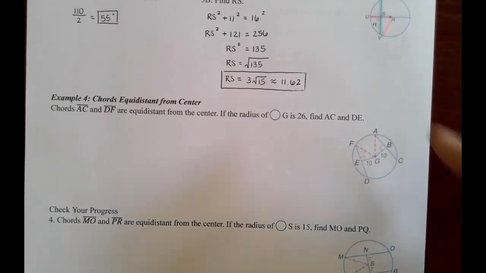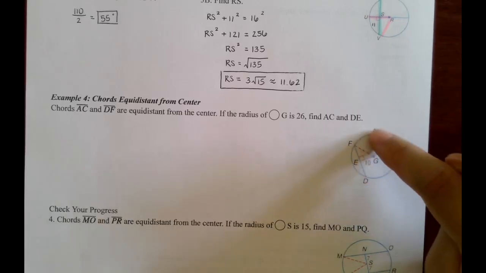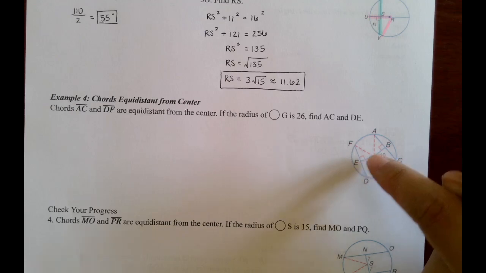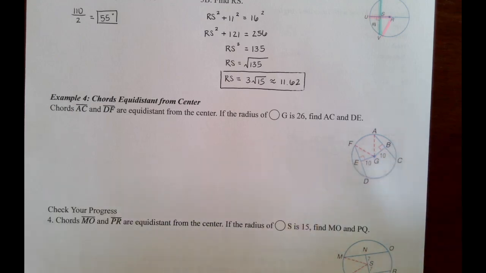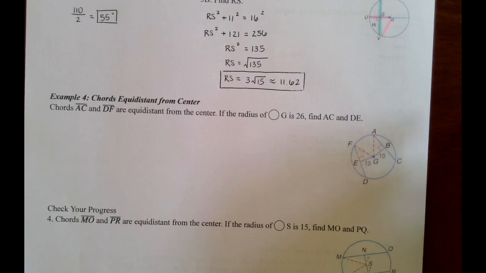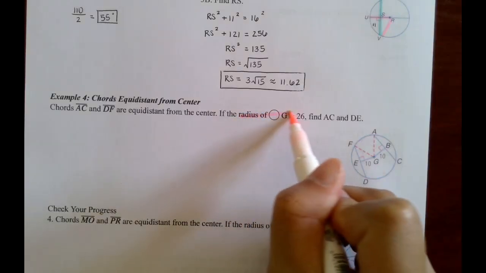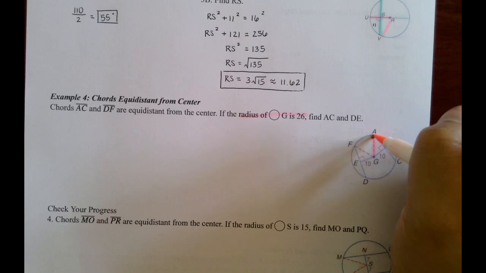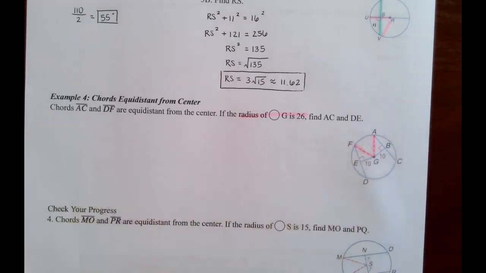So here, chords AC, that's this here, and chord DF are equidistant from the center. Note that they're both 10 units away. Okay. If the radius of G is 26, so we have several radii here, right? Because radius is just from center to edge, so this is a radius and this is a radius too. And it asks us to find what AC and DE is.